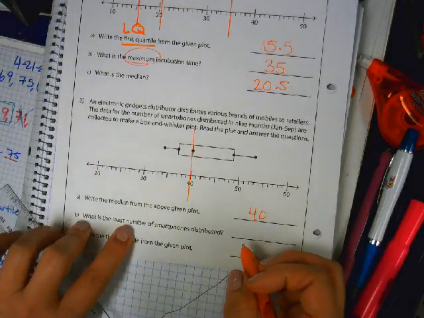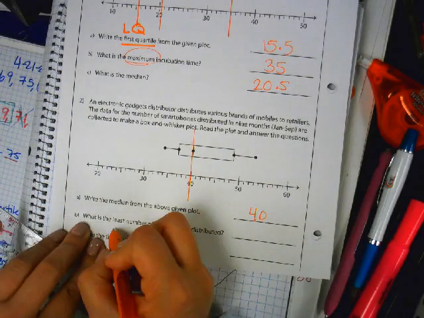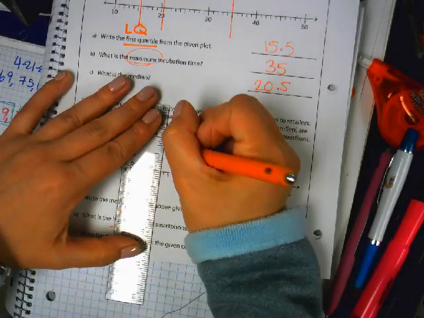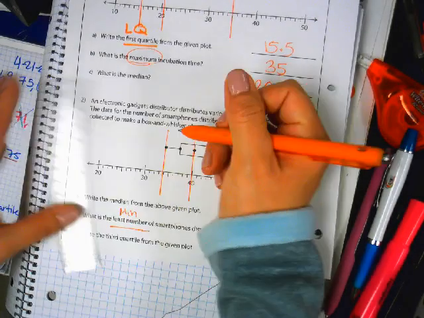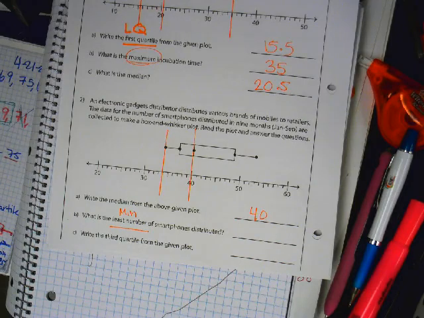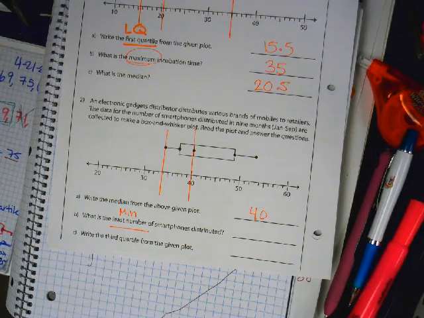What is the least number of smartphones? Least would be minimum. 34. But sometimes what kids do, they'll make this mistake. They'll look at this and say, oh, it's 20. And I'm like, why is it 20? Well, because my number line starts at 20. I'm like, well, that doesn't matter. It's where this dot is, not where this is. All right, so what is it?